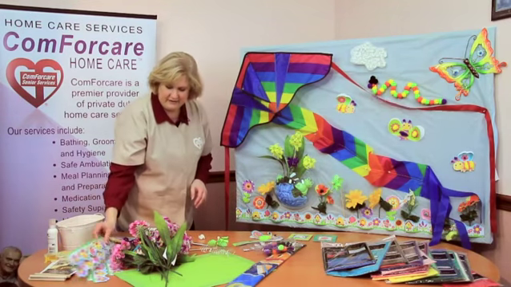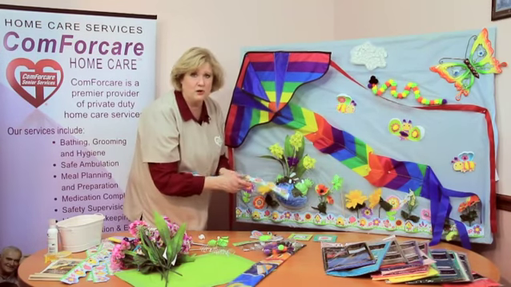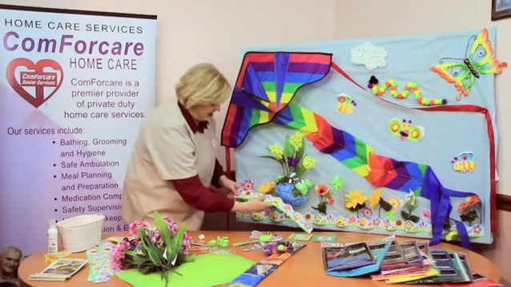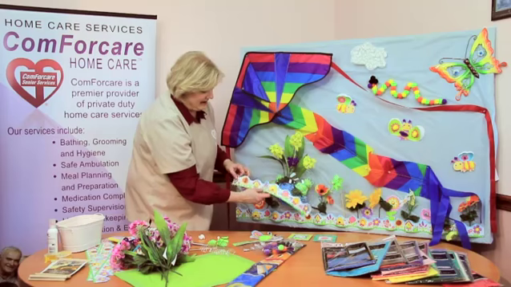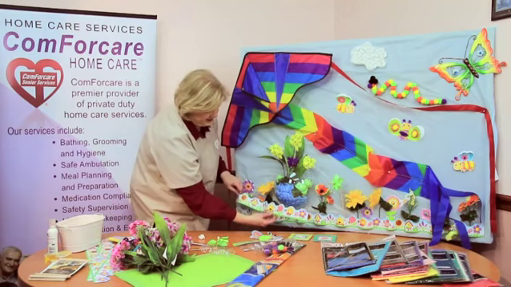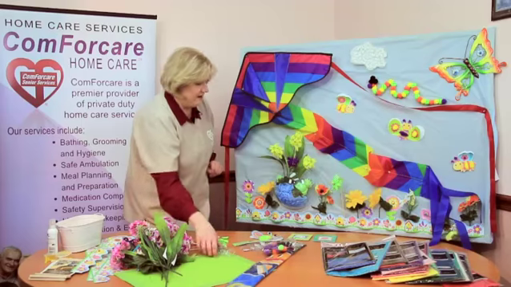With the border, I purchased a package of border from the dollar store as well, and what I did is rather than having the border flat, I pinned it where it was sticking out a bit so that at least it looks a little more interesting.